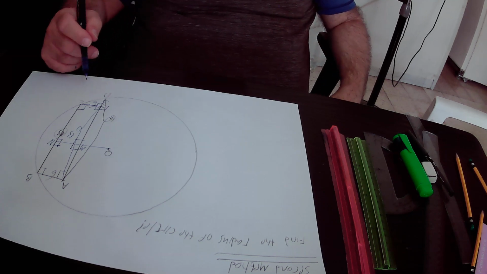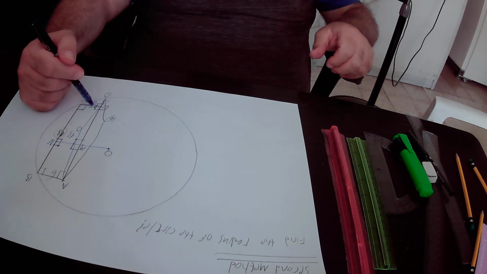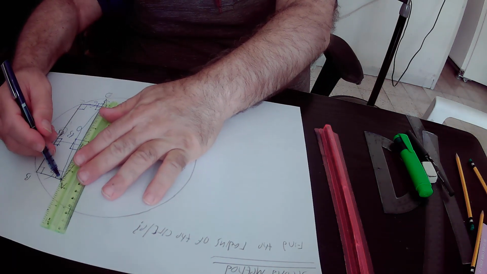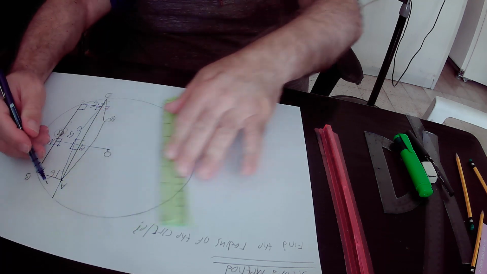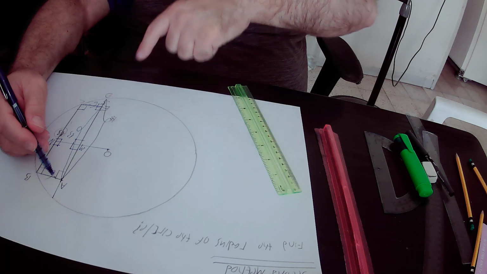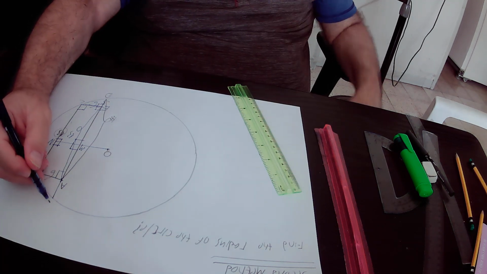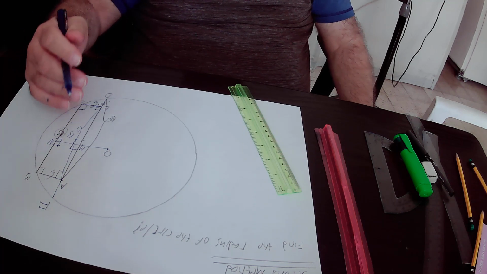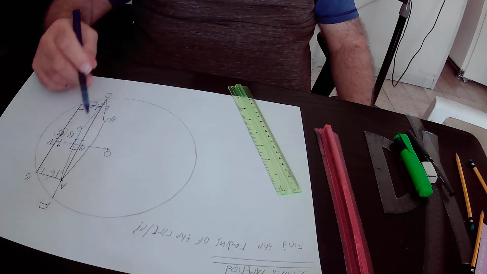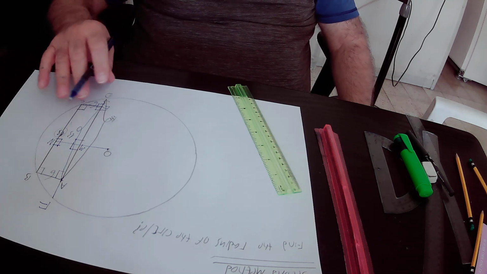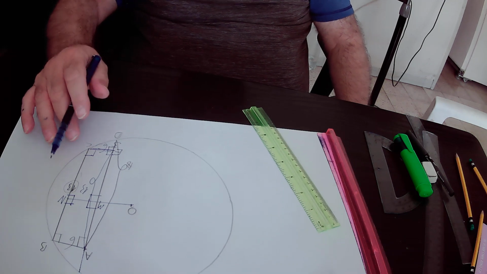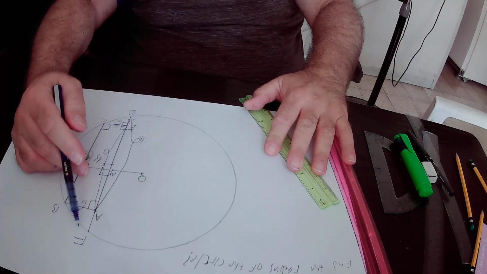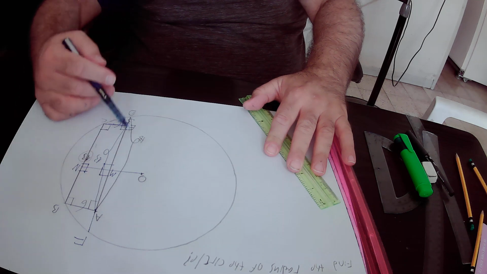In the next step, we'll extend line segment AD by a straight line until it touches the circle. We'll define the touching point of the extended line segment AD and the circle as point F. By extending line segment AD, we actually created here chord FD. This is chord FD.